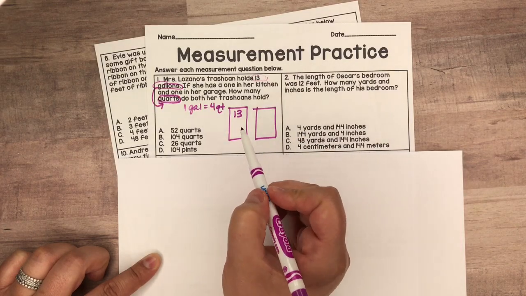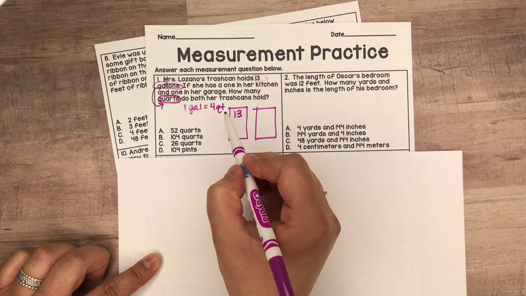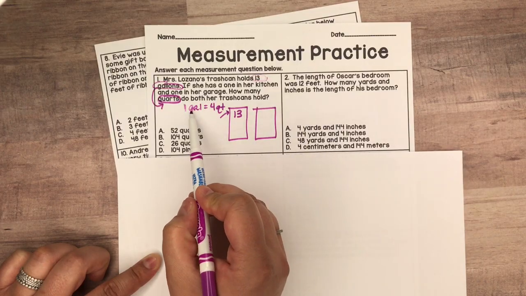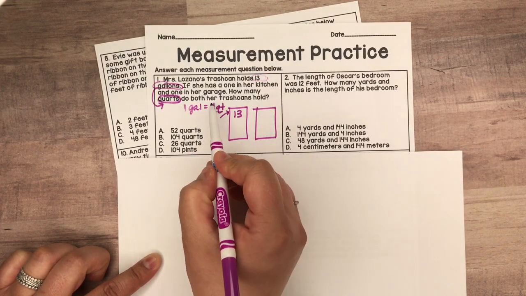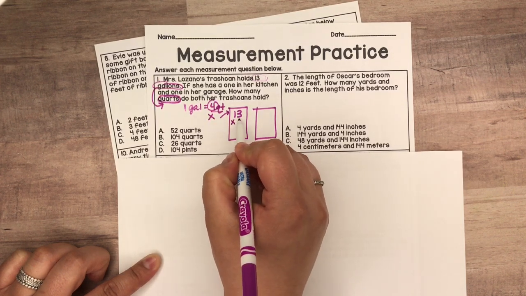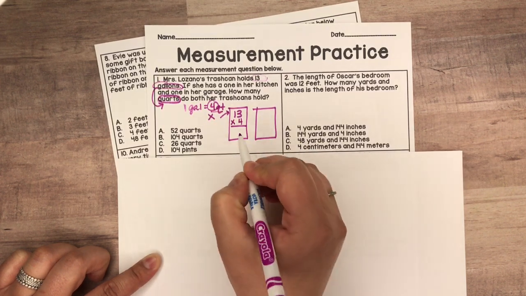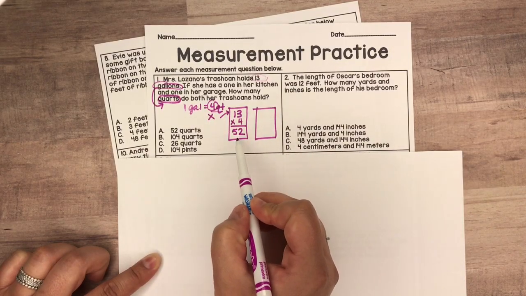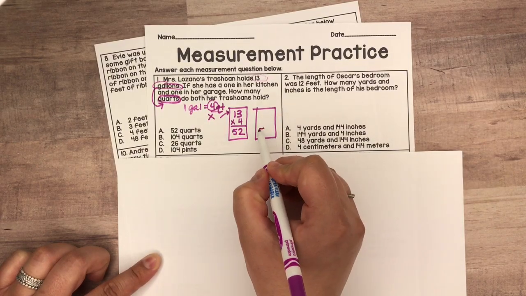Now, I need to know how many quarts are in 13 gallons. So if I know that 1 gallon is 4 quarts, then I'm going to take that 4 and I'm going to multiply. 13 times 4 is 52. But I've got a trash can in the kitchen and I have one in the garage.